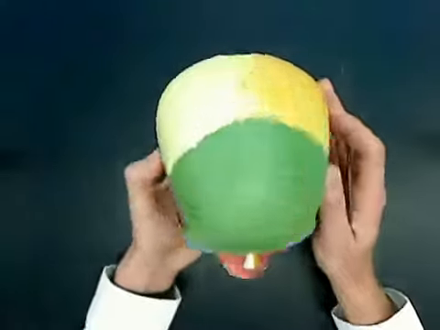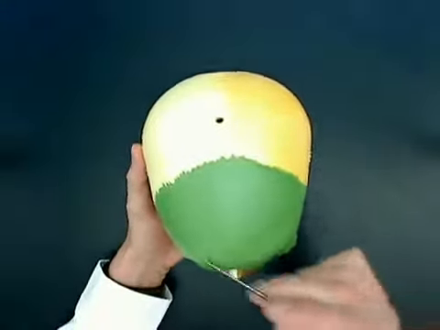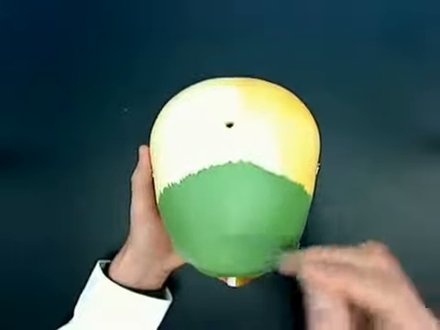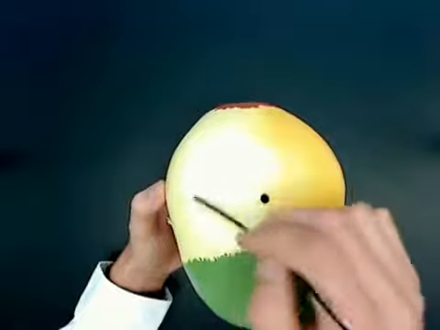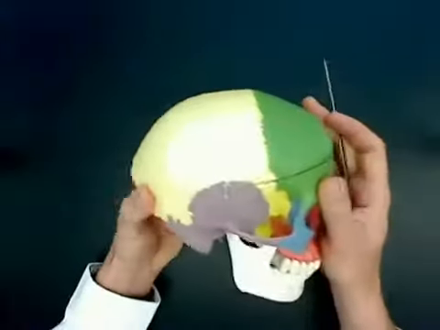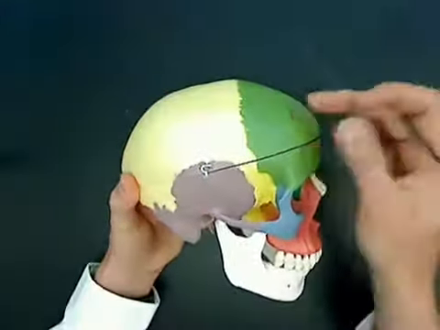For major bones that you can see on the top of the head, bones of the skull, this is the frontal bone. Again, it makes up your forehead. This is the left parietal bone. This is the right parietal bone. After I turn the head to the side, again, frontal bone, right parietal bone.